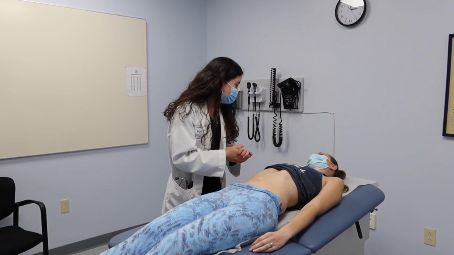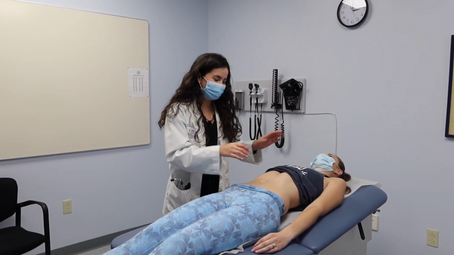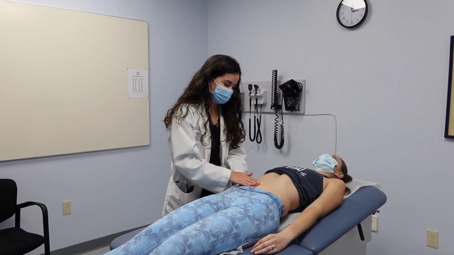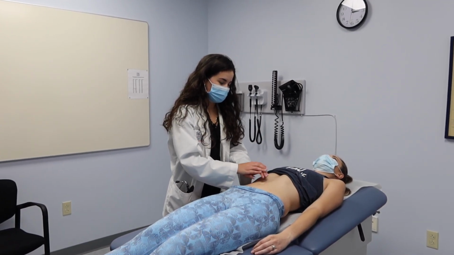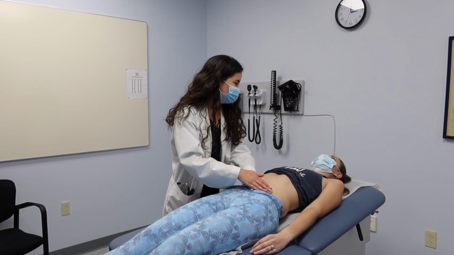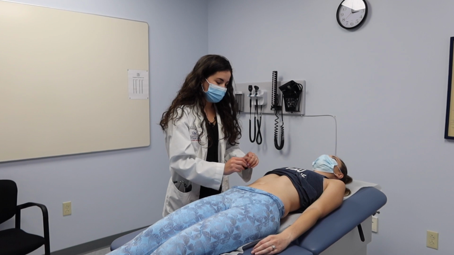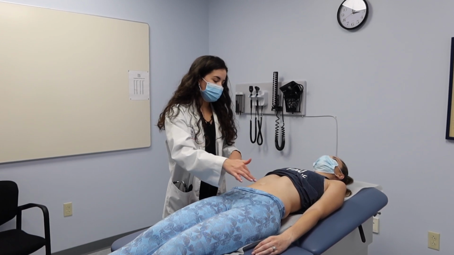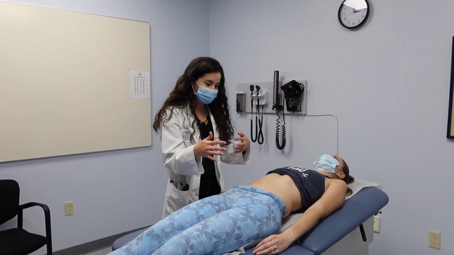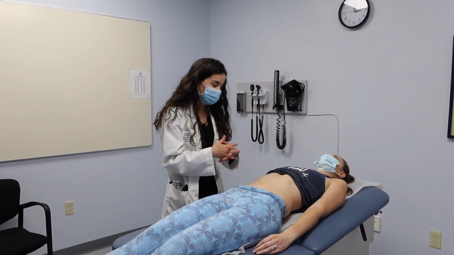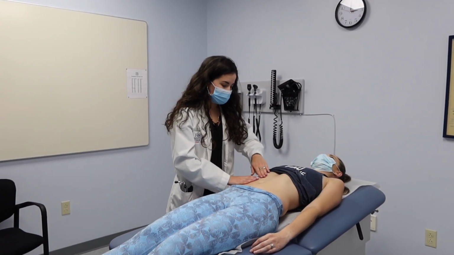Do you need to use the bathroom? I do not. Okay, so now I'm going to palpate superficially, 4 quadrants, and then a little deeper. Any pain? No. And we will also palpate the femoral areas for any lymphadenopathy or tenderness, but we don't do this in the standardized patients. And I'm going to palpate for the liver.